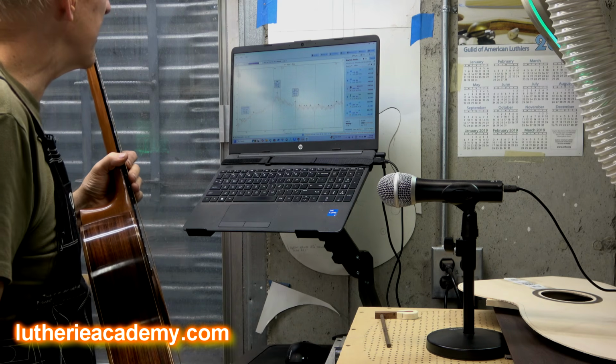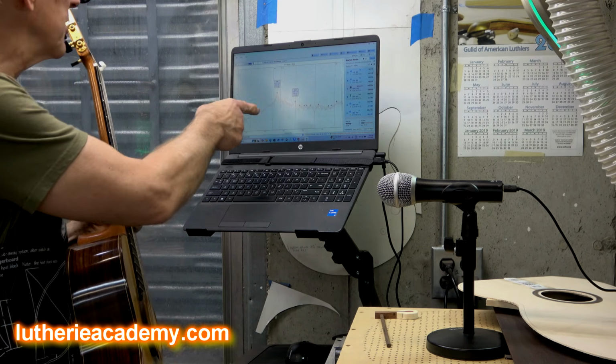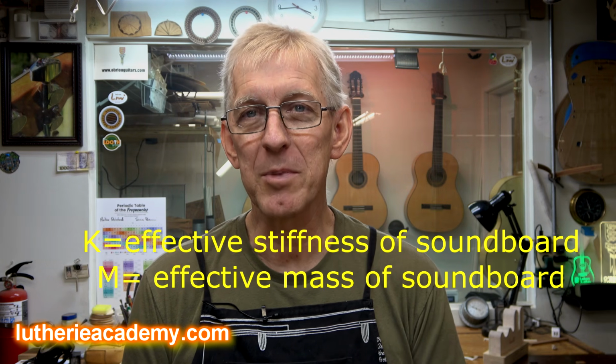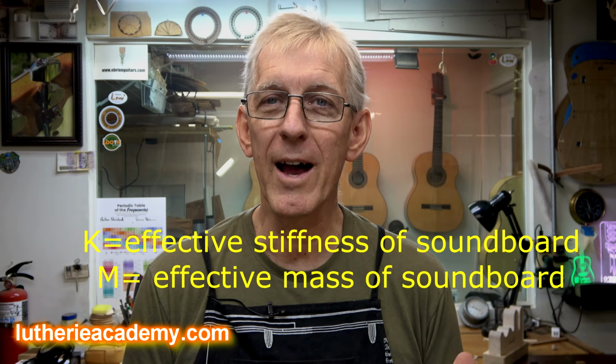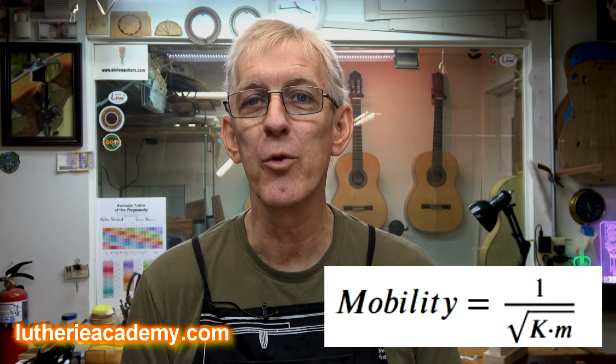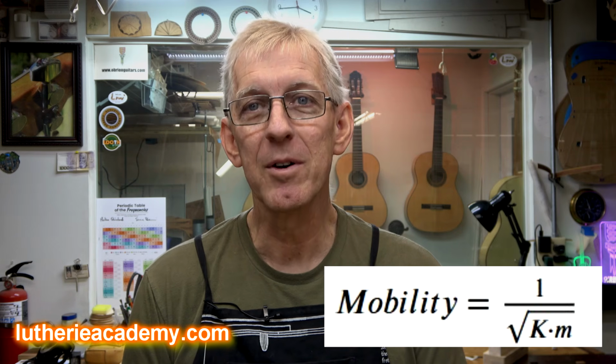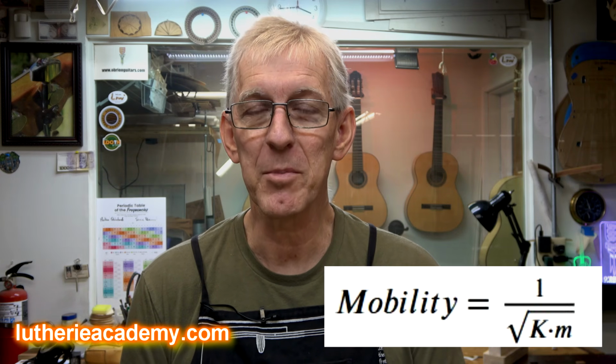All right, and my uncoupled top frequency is coming in at 180.7. So hopefully you're still with me and don't have that deer in the headlights look. But with those numbers, K and M, K being stiffness, M being mass, we can put it through the formula where Y in monopole mobility equals 1 over the square root of K, stiffness, times M, which is our mass. That's going to give us some monopole mobility.